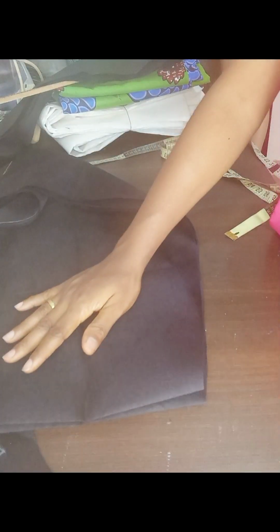Like I said earlier, if you have enough fabric, you can decide to cut it in bias form. But if you decide to cut it this way, you can still get exactly what you want, okay? So let me cut out the upper part now.